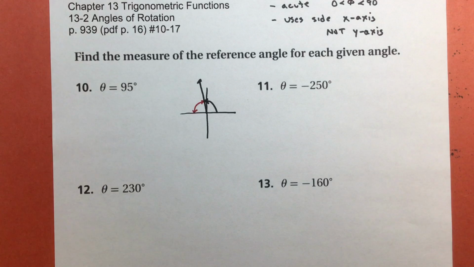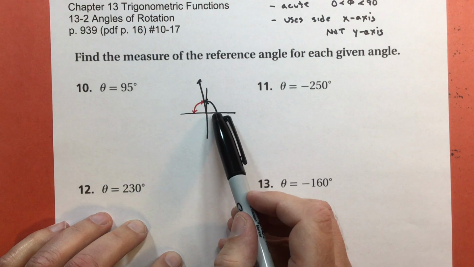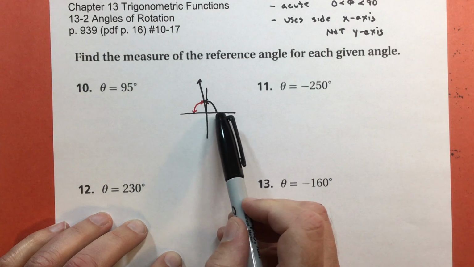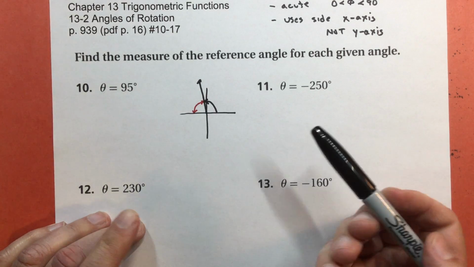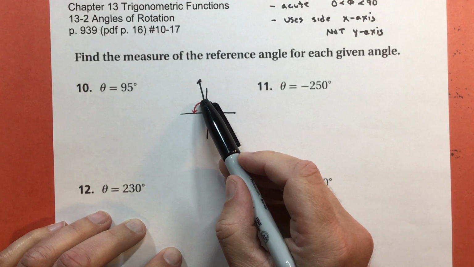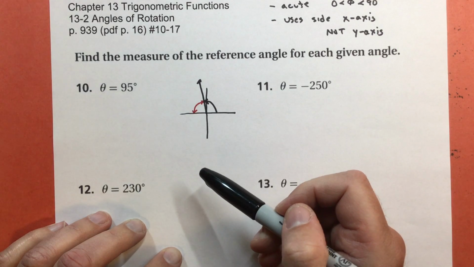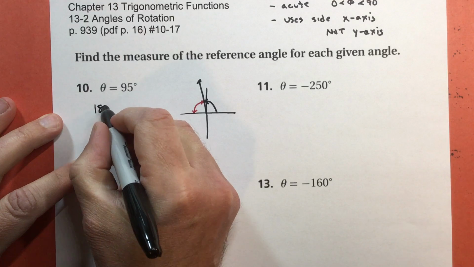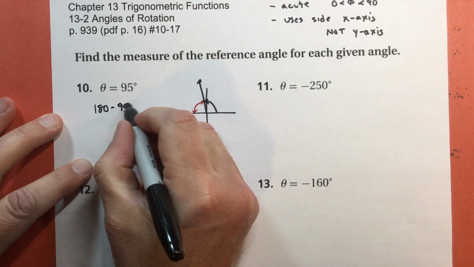So now I'm going to reason out what I need to do here. I'm not going to use a protractor or anything. I didn't even draw it accurately. If I go all the way to this part of the x-axis, that's 180. So I'm just going to subtract out the 95. The other way of thinking about it is I said I need to go 5 degrees more. Well, I need to go 85 degrees to get to that x-axis. So however you do it, one way you can do it is 180 subtract 95.